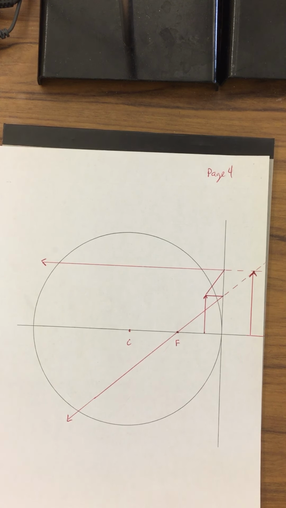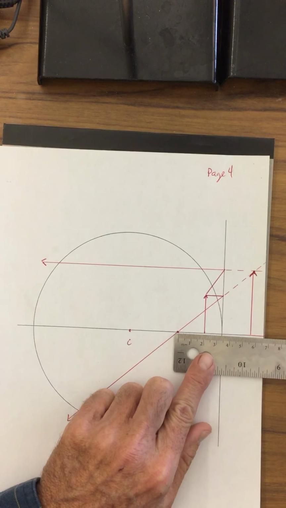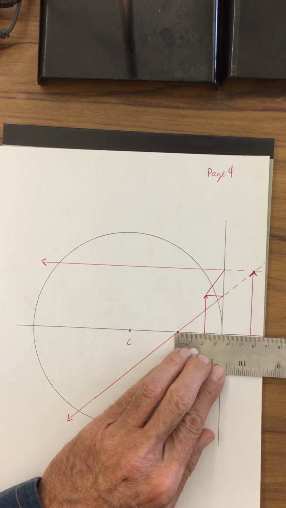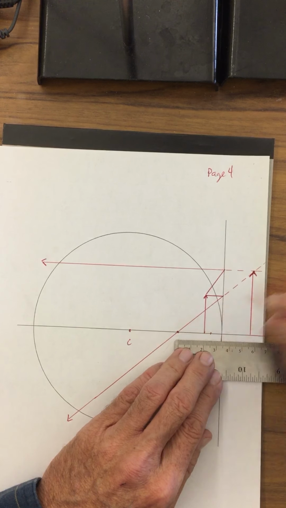So let's see what happens if we go a little bit farther away from the focal point. This was about 2 centimeters. Let's just go maybe 2.5 centimeters like this.